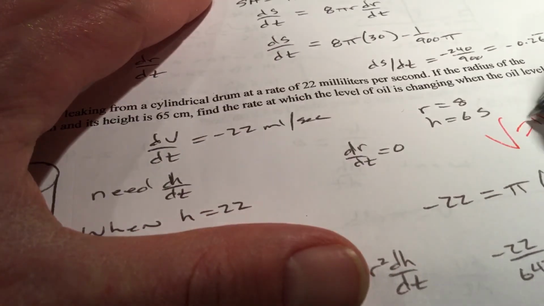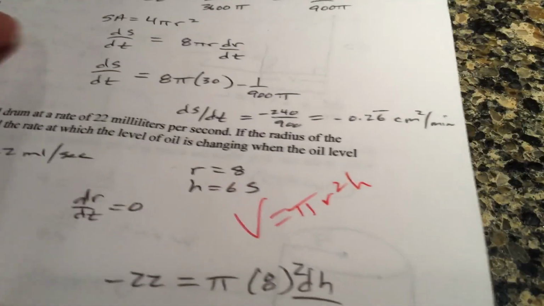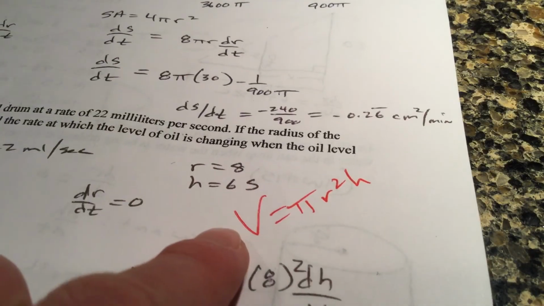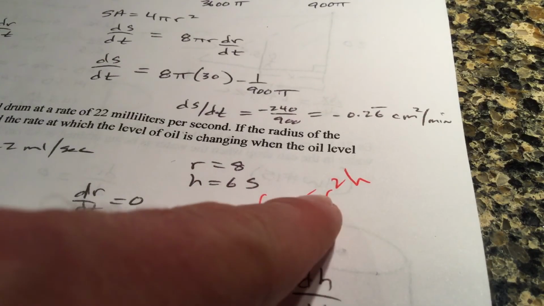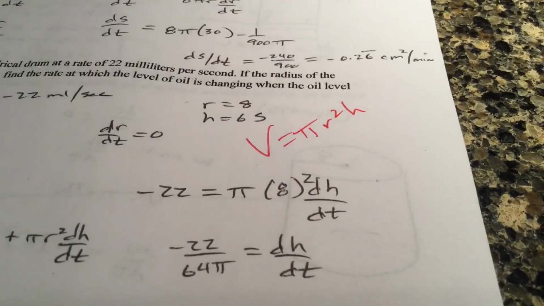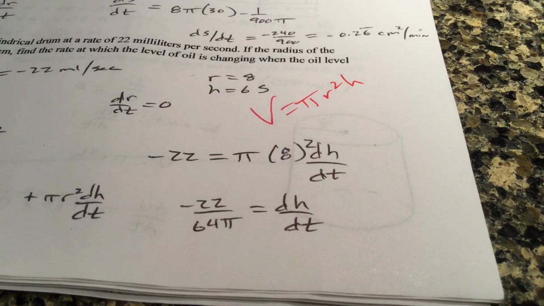Given volume is pi r squared height, just take the derivative of that. dv dt is equal to pi r squared dh dt. All right, and that's what we get. Attach a unit to it.